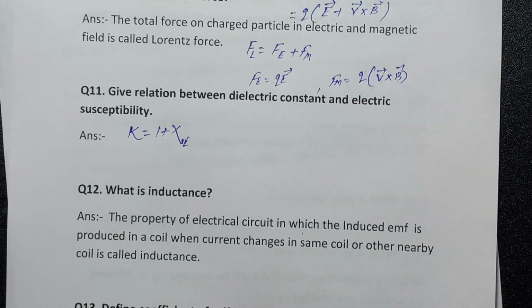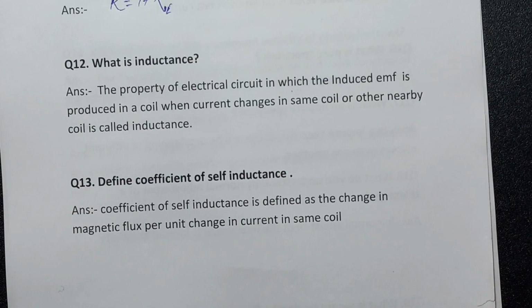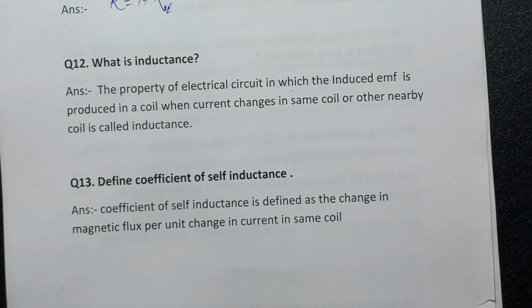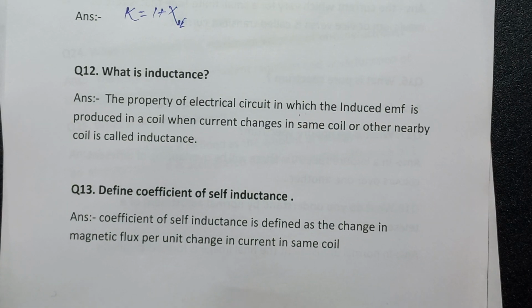Now next question, what is inductance? The property of an electrical circuit in which induced EMF is produced in a coil when current changes in the same coil or another nearby coil is called inductance. It is of two types: one is self-inductance, second is mutual inductance.